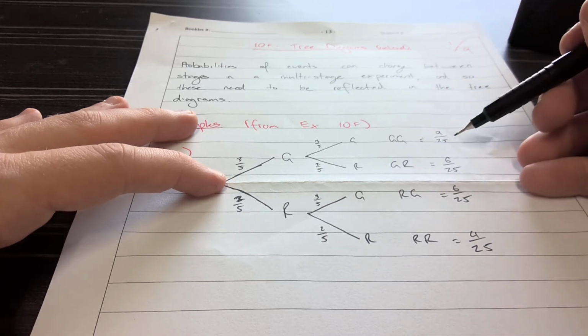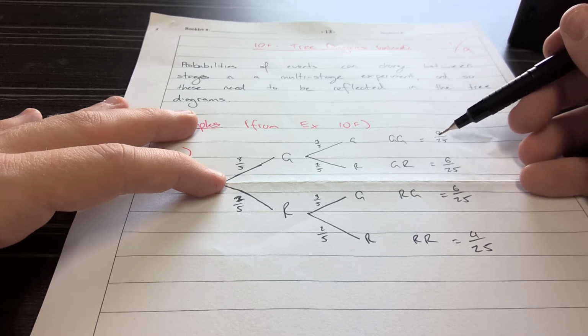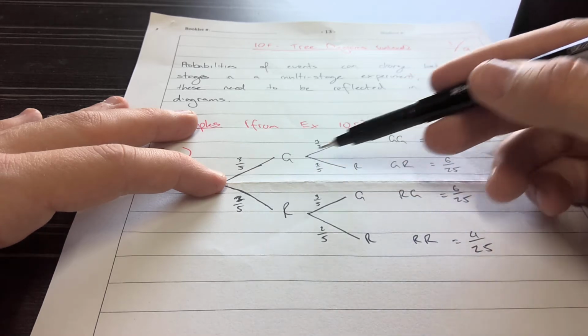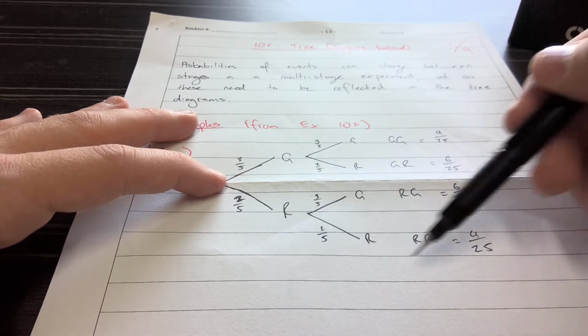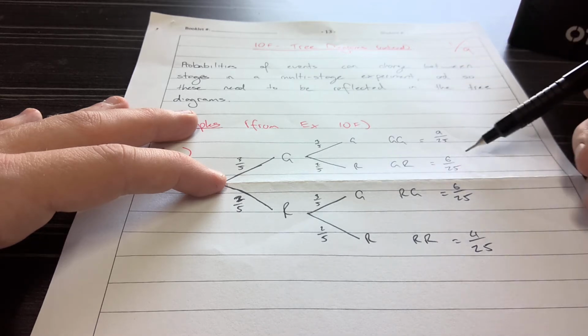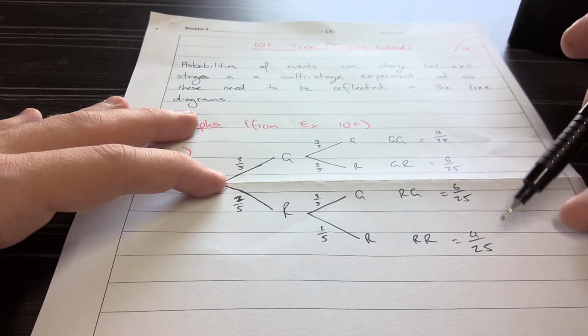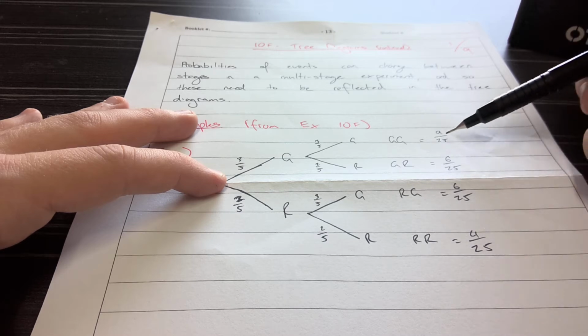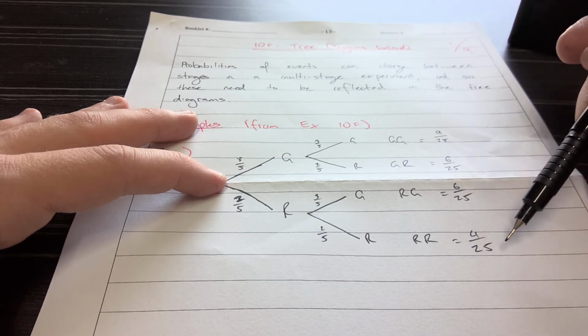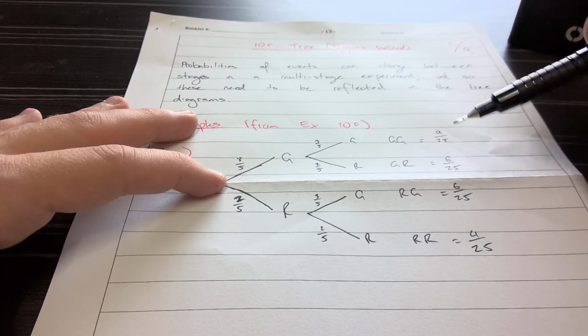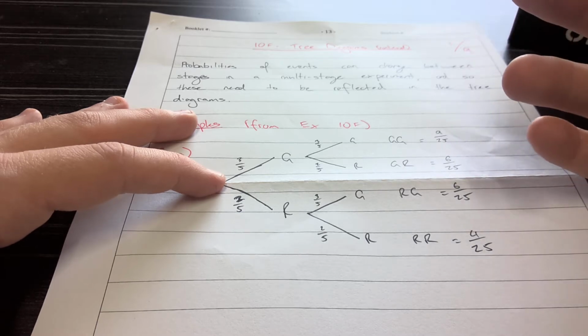This is why I kind of suggest that when you're multiplying these fractions during your tree diagram, I generally suggest that you don't simplify these fractions. You can't actually simplify these ones anyway, but keeping them all as the same denominator just helps with your adding and solving the questions later on.